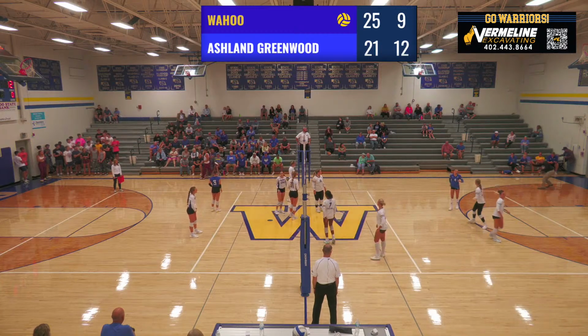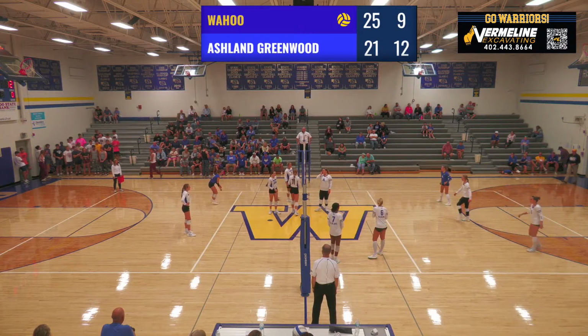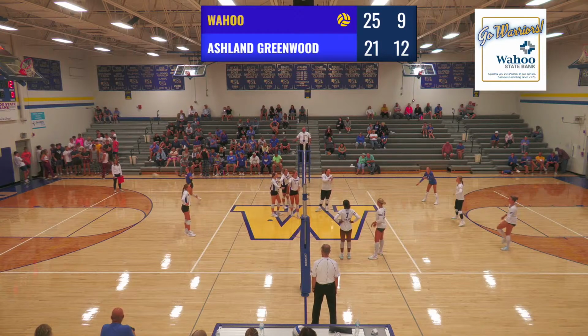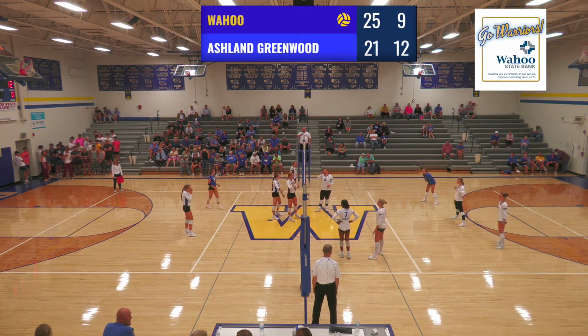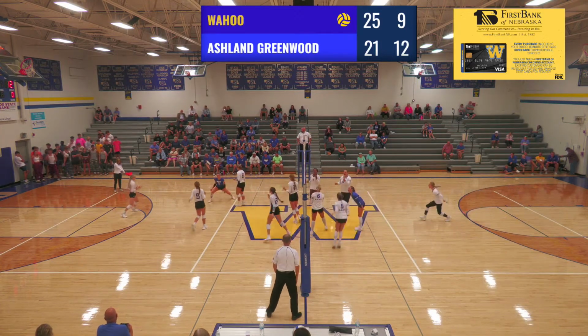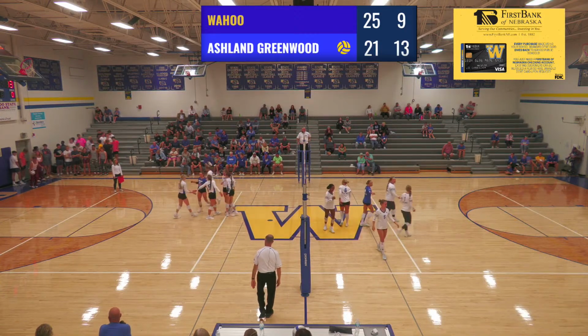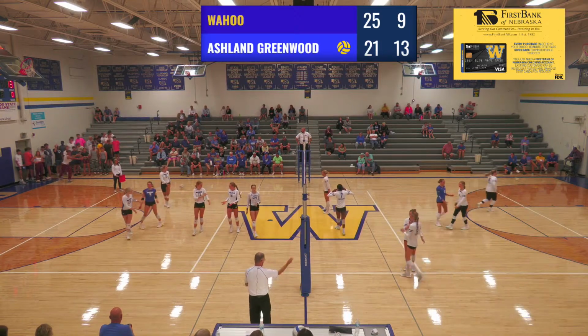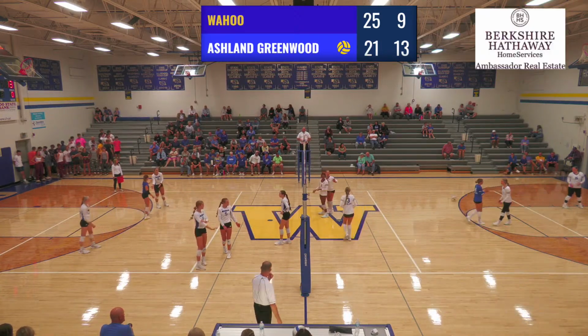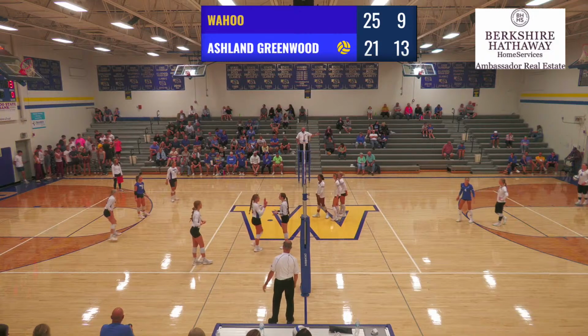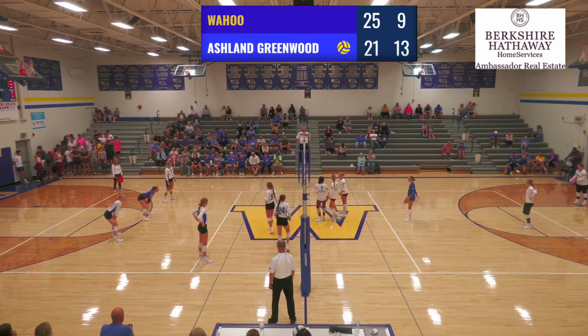Miscommunication on the Blue Jays side, drops right in the middle of several players for an ace. Blue Jays leading, serve on the way. Set stays in the middle for the Blue Jays and Marley Glock with a kill. 9-13, Blue Jays senior serves from the far corner.